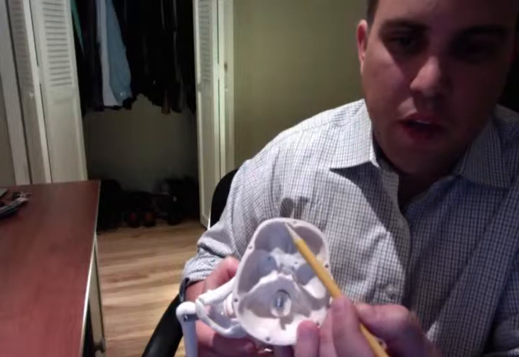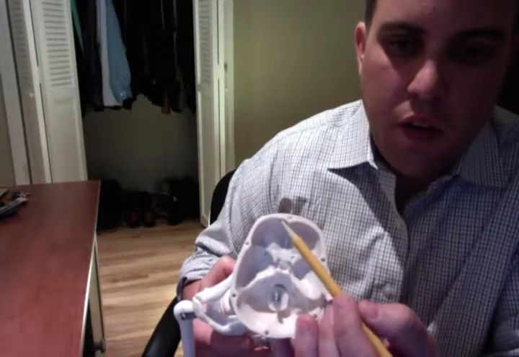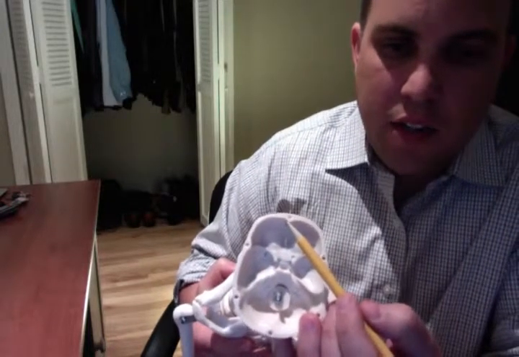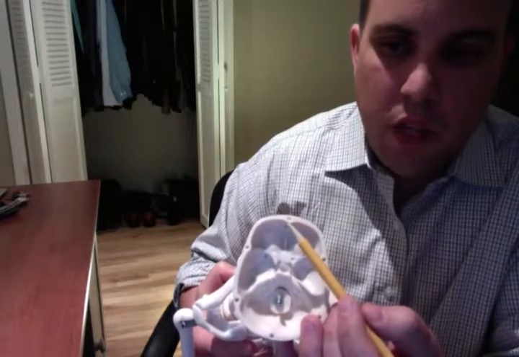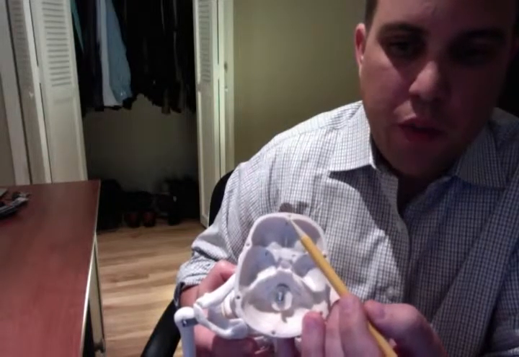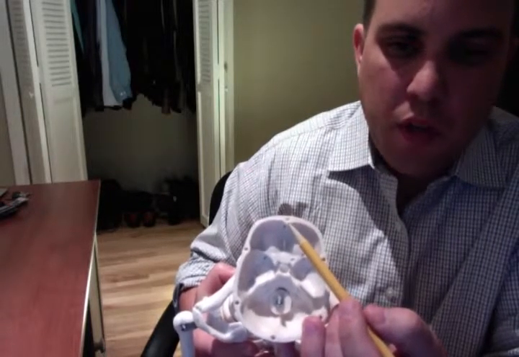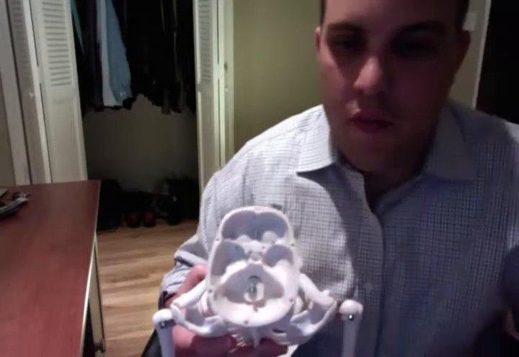Cribriform plate. Small unmyelinated axons from the olfactory receptor bipolar neurons pass through the small holes of the cribriform plate of the ethmoid bone.